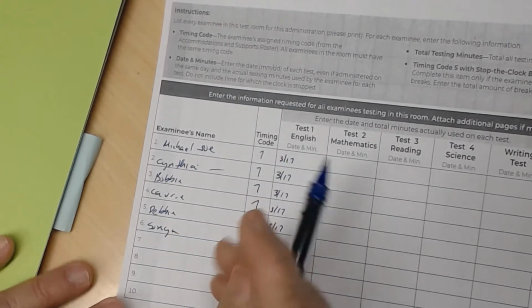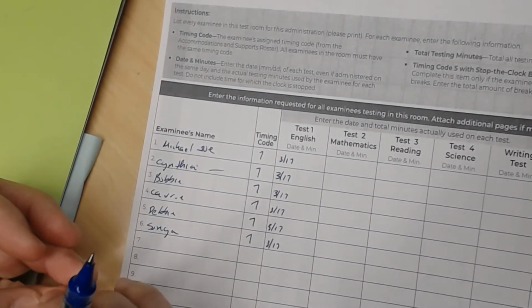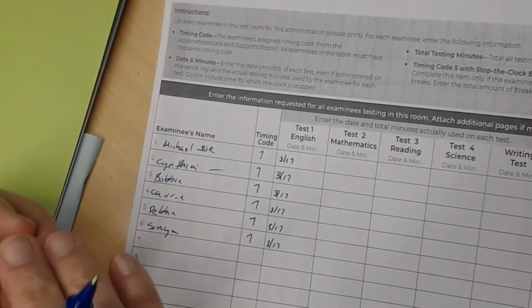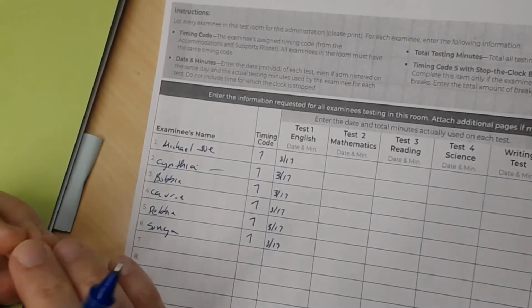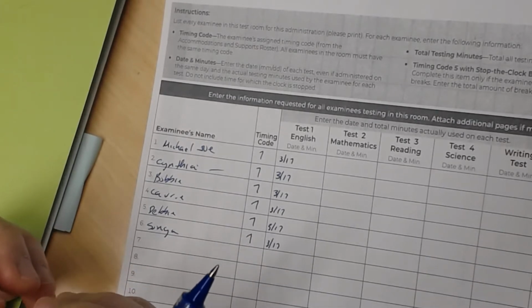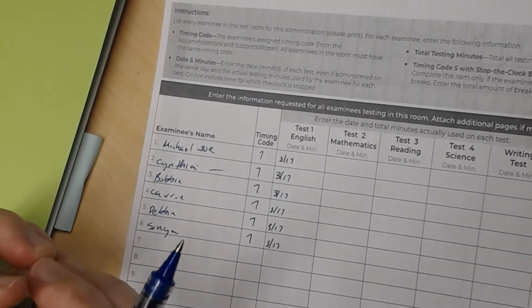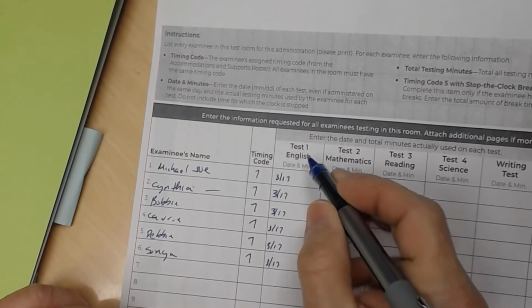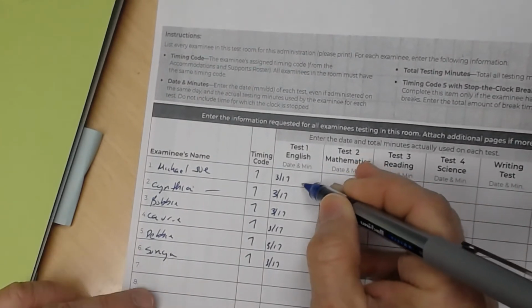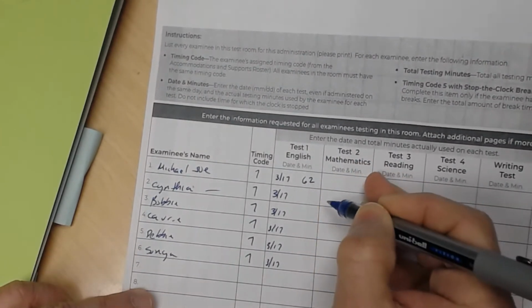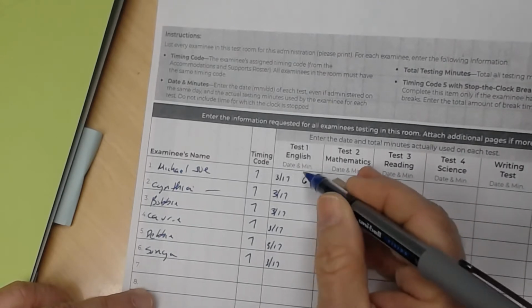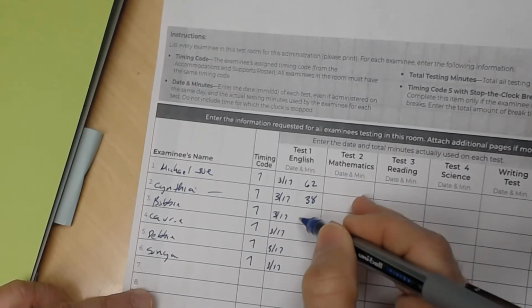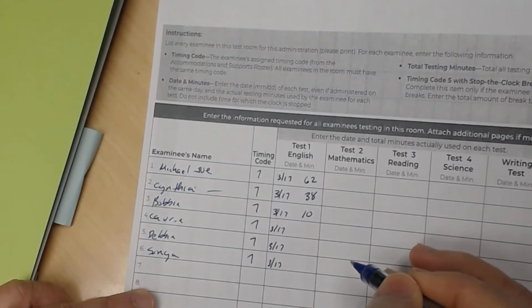So if Michael, and you need to have some kind of watch. It cannot be a smart watch. Do not use your cell phone. Your school should have provided you with some kind of stopwatch or timer to do this. So you need to make sure that if Michael finishes the test in 62 minutes, you put 62. If Cynthia finished test 1 in 38 minutes, you put 38. If Bobby finished it in 10 minutes, you put 10 minutes.